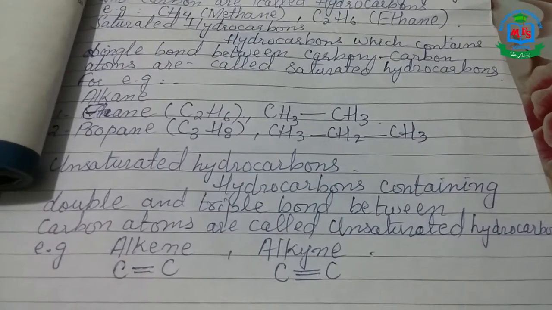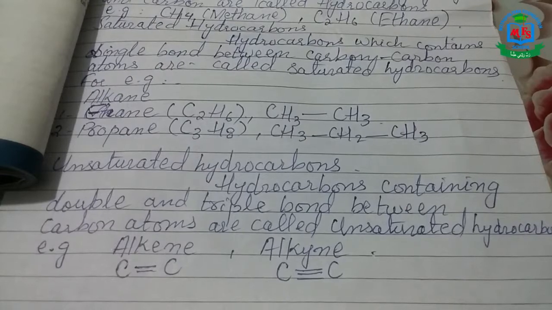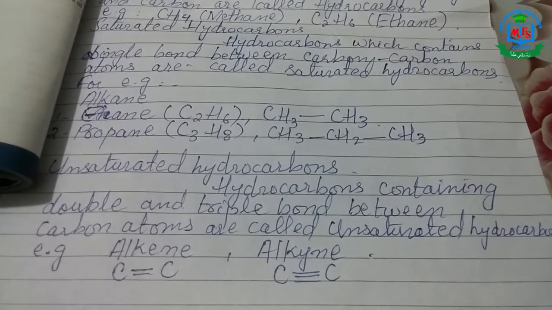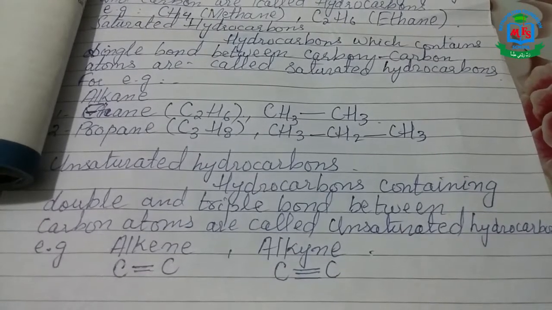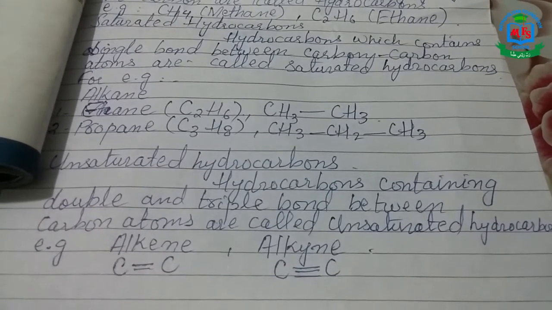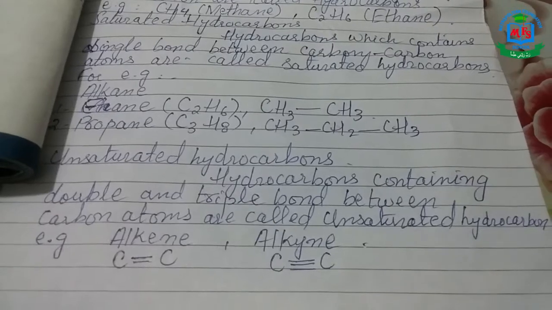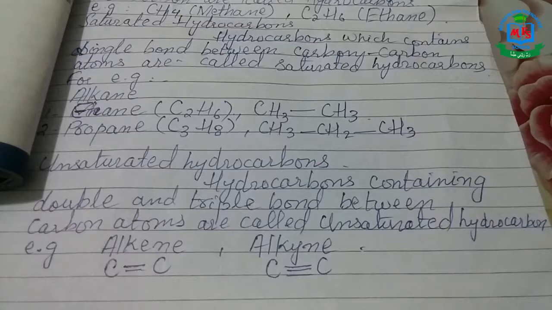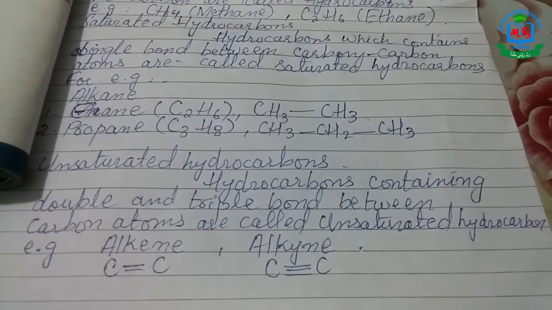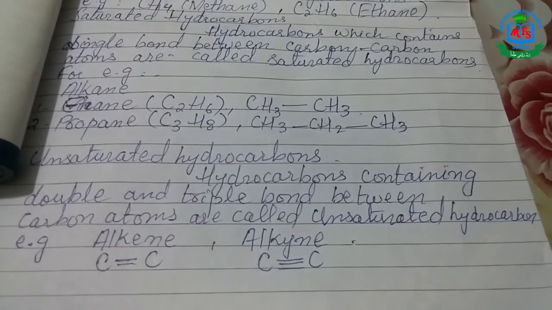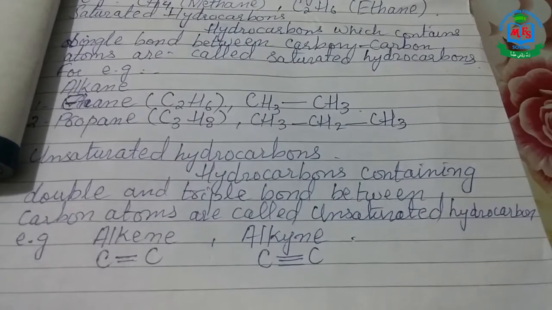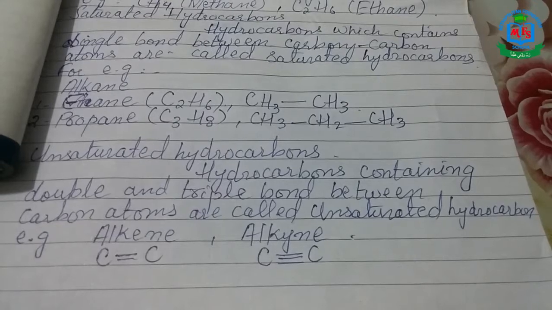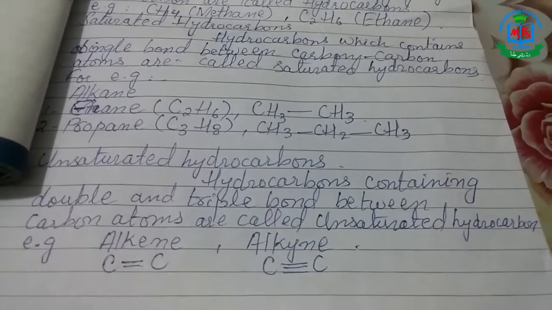So students, what are unsaturated hydrocarbons? Hydrocarbons that contain double and triple bonds between carbon atoms. If between the carbon atoms either a double bond or a triple bond is present, these are examples of unsaturated hydrocarbon. They are called unsaturated hydrocarbon. The first example of unsaturated hydrocarbon is alkene, and the second example is alkyne.